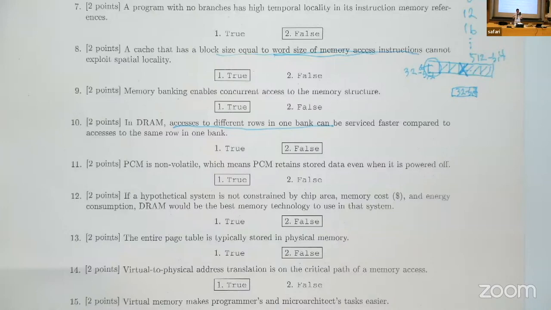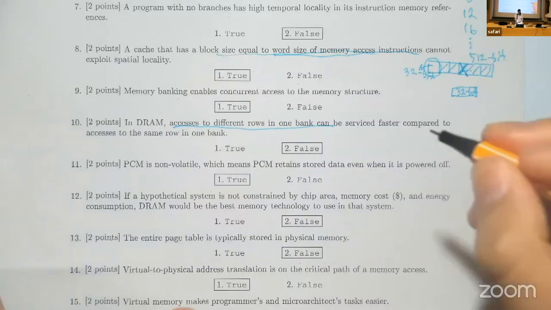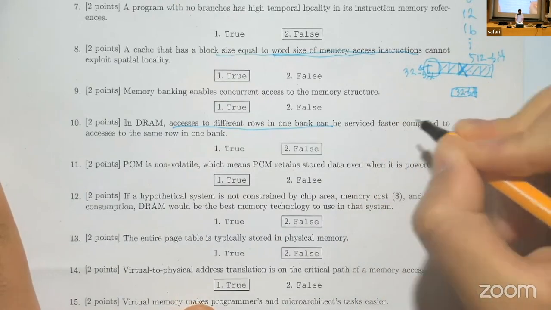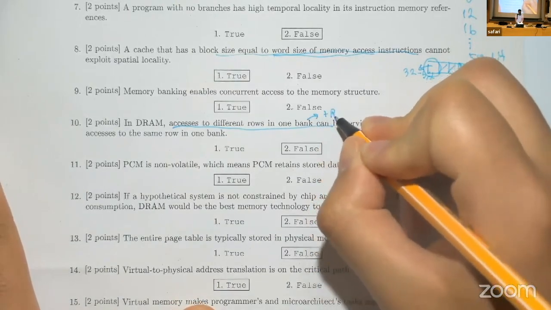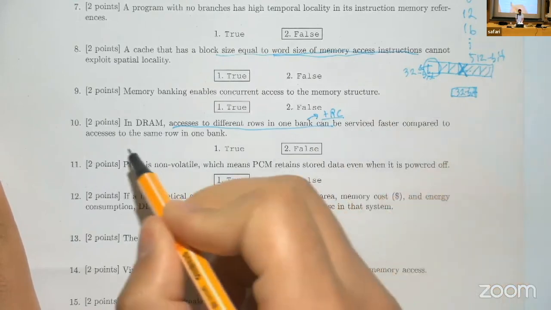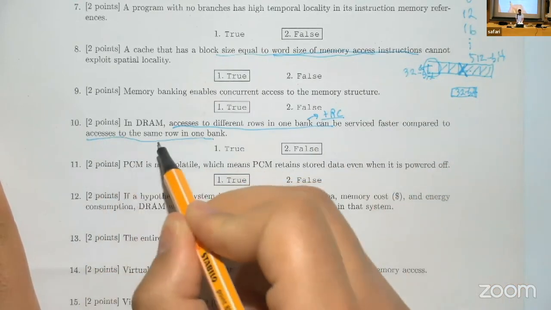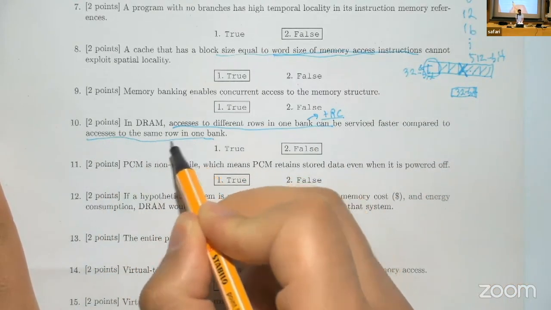So basically, to service the next request, the memory controller has to close a row, open another row. Closing and opening rows takes a long time. Let's say this takes tRC amount of time. This second part describes access to the same row in one bank.